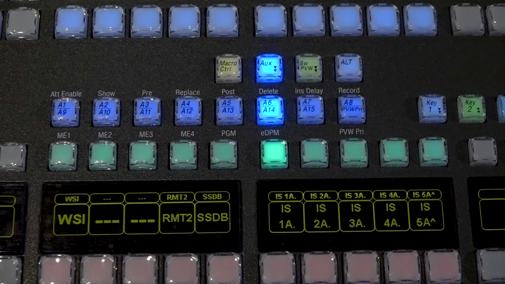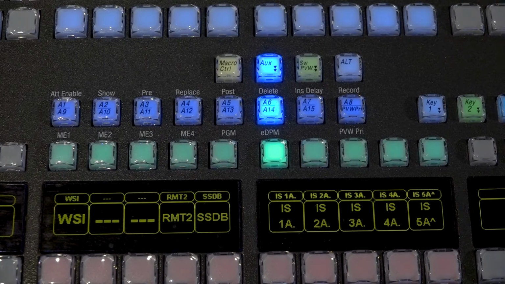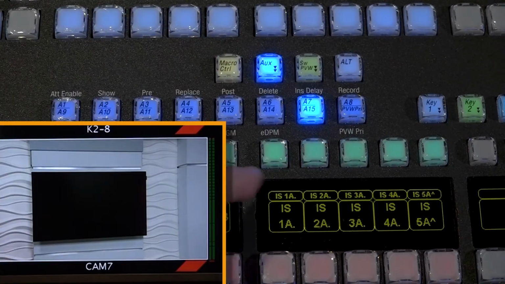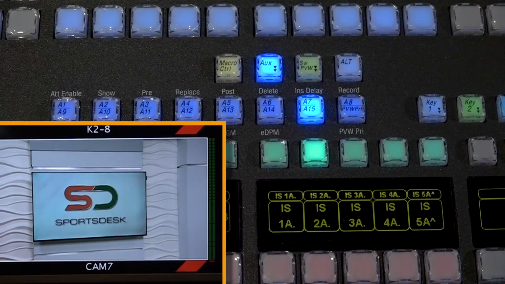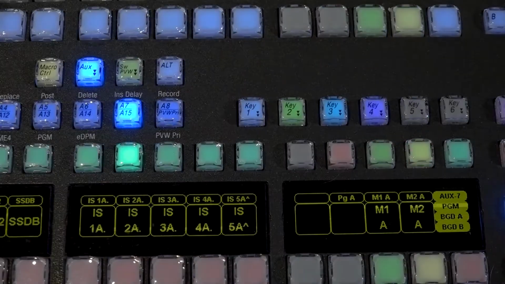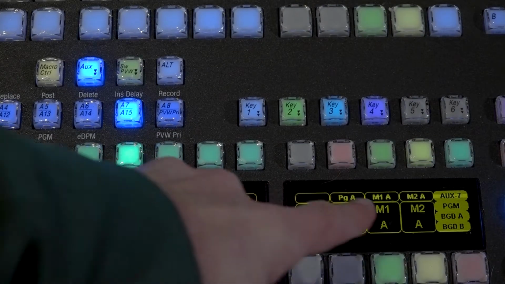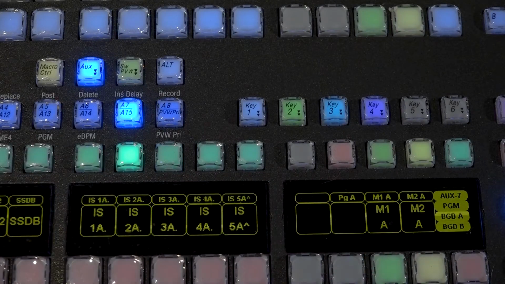Now what if I want to put something different in the wall? Well, in that case, I could say aux 7. And now I could say, for example, image store 2. And you see that pop up there on the camera 7 shot. Now you could take this one step further and you could actually assign an ME to one of the auxes.